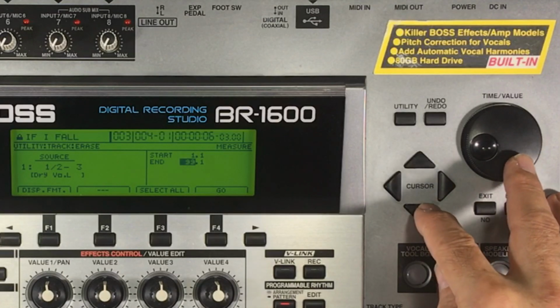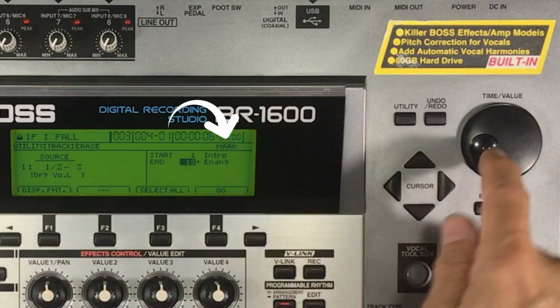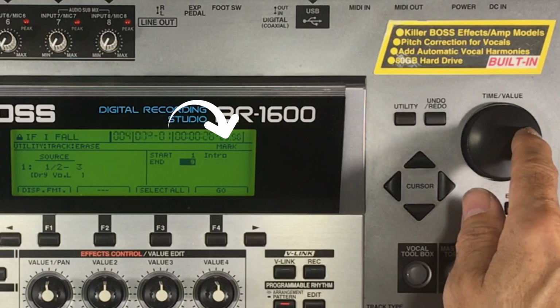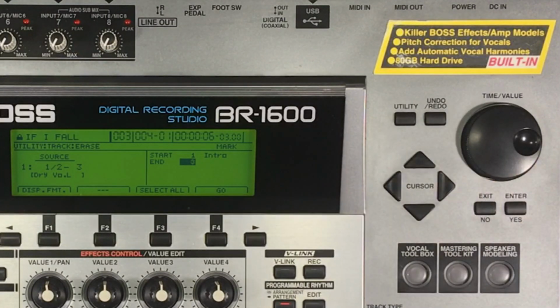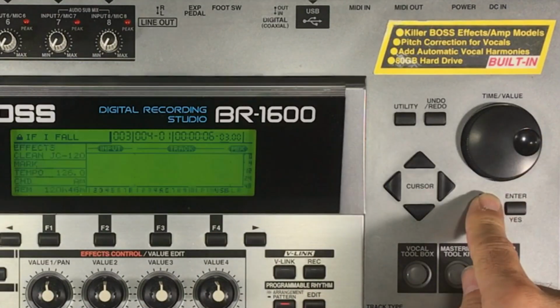Use the cursor to highlight the end location and press display format to switch to markers. Use the time value wheel to set marker 3 as the end point. This will now delete all audio on the selected tracks from the start of the song up until marker 3. Press go to complete the edit and exit to go back to the home screen.